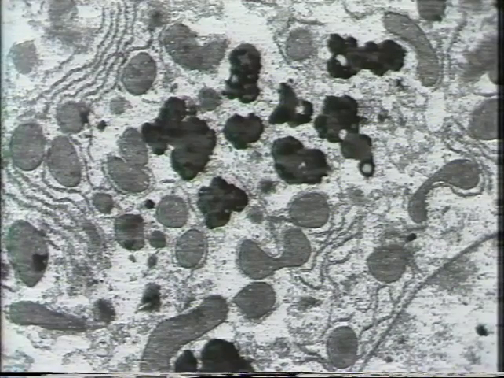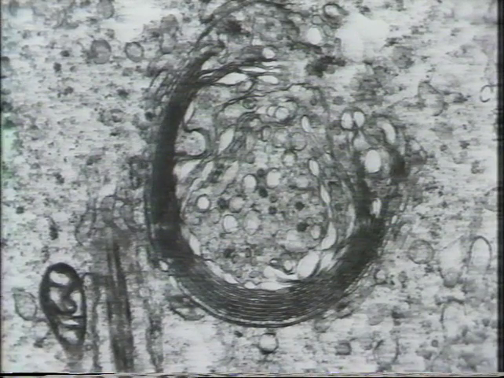The cytoplasm also contains the complex network of membranes known as the endoplasmic reticulum, and the system of flattened sacs and vesicles called the Golgi apparatus. And around the outside of the cell, there's the plasma membrane.